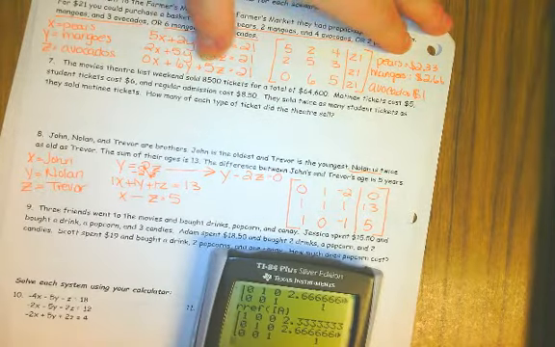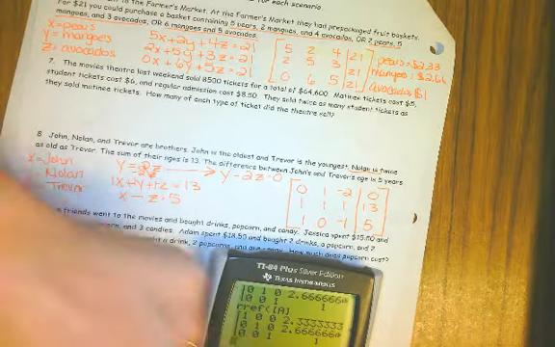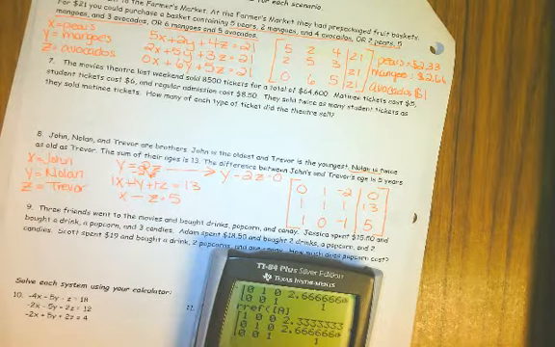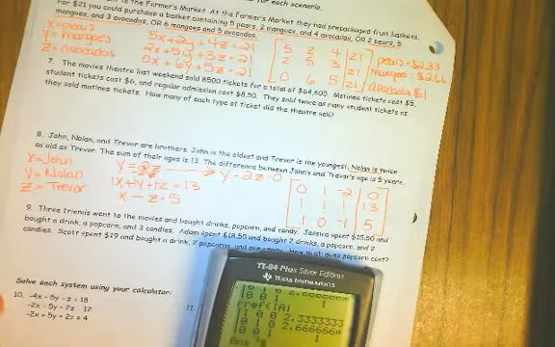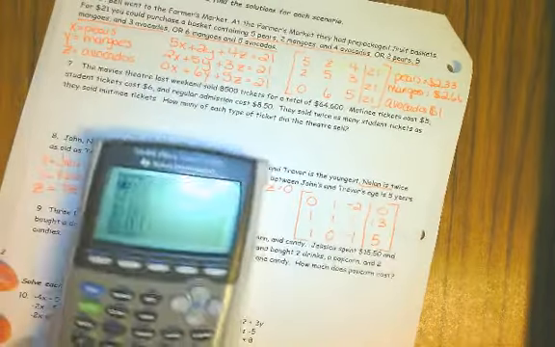Okay, at this point, I need to put it into the matrix. So second, hold on. Okay, so now I'm going to put it into the matrix. So second matrix. Oops, let me clear all that out. All right, so second matrix. I'm going to go over to edit again.